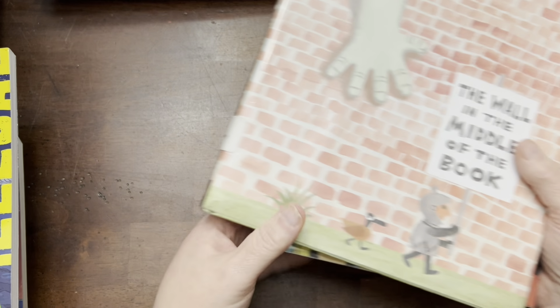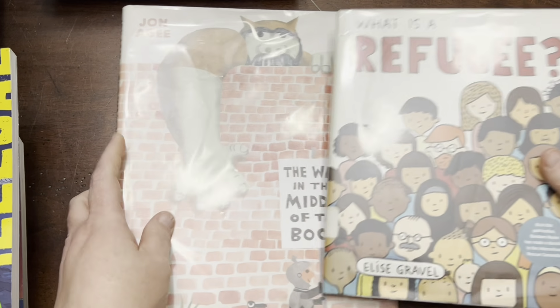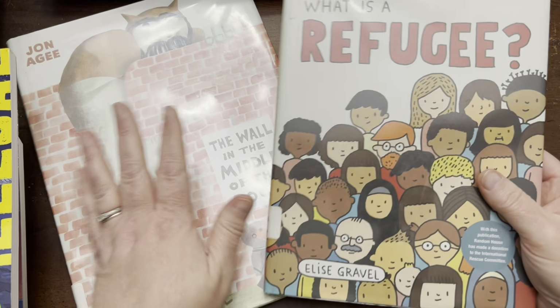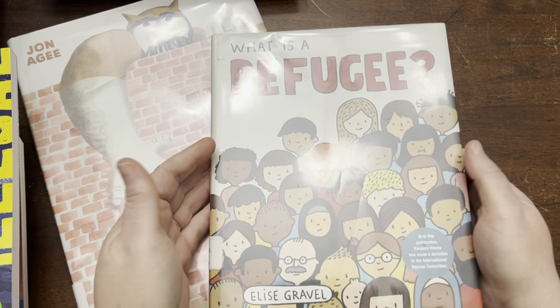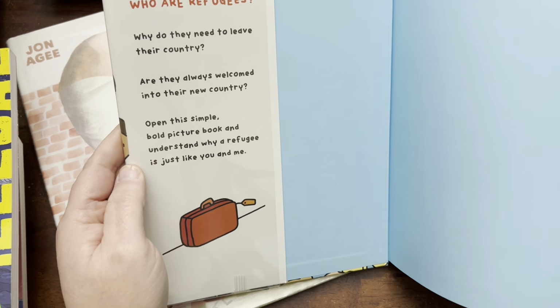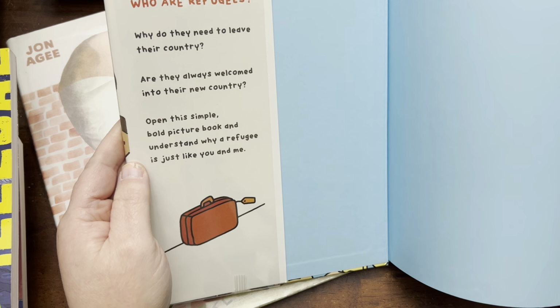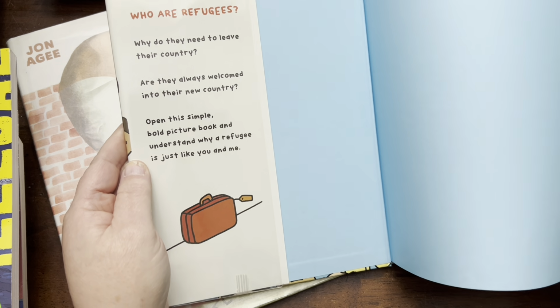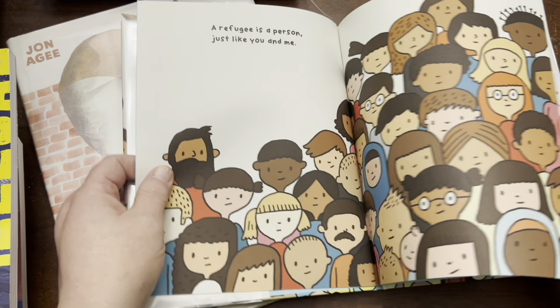And then I do have a couple of picture books. I will likely pull in more things like this each week, depending on what we're reading in the main books. But these are 2 that I grabbed to get us started. This is What is a Refugee? And it says, why do they need to leave their country? Are they always welcomed into their new country? This is a simple picture book to understand why a refugee is just like you and me.